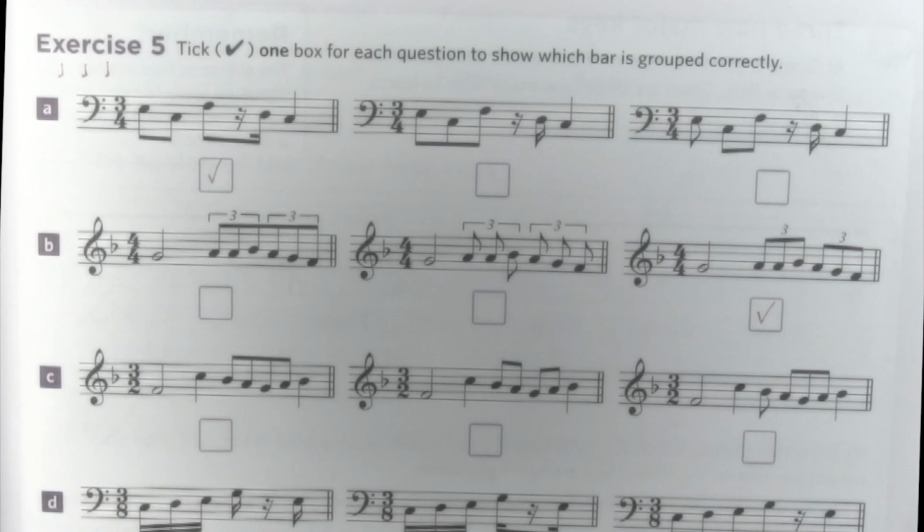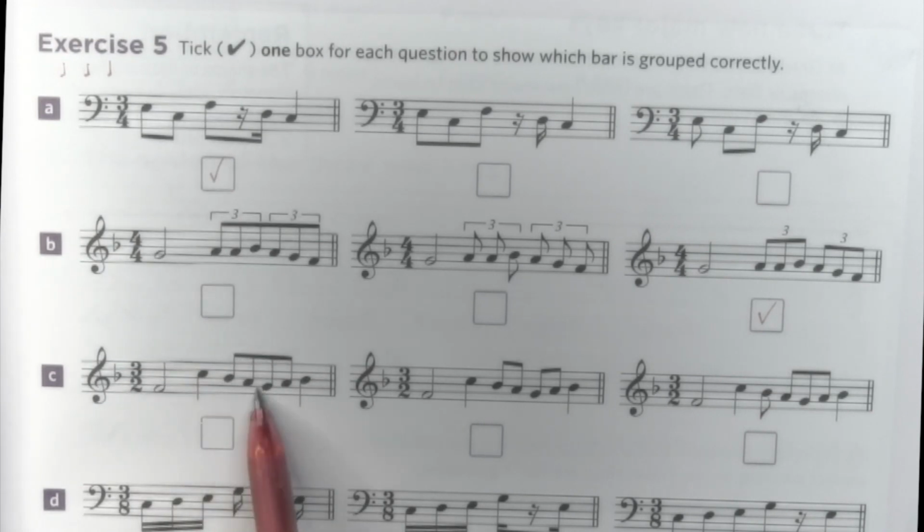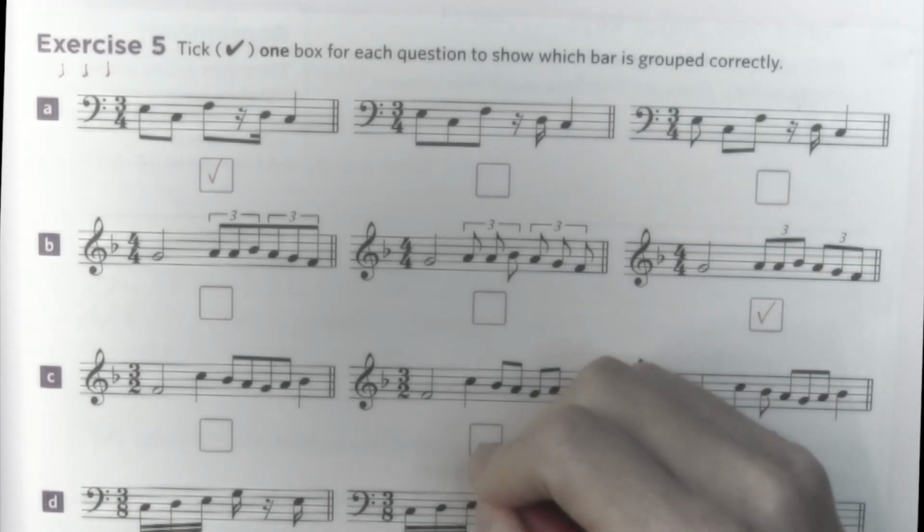This one. In 3/2, we need to see 3 minims. Now here we have 1, here we have another one, and here we have another one, but they cross each other, so this is incorrect. 1 minim, 1 minim, and 1 minim. This is the correct one. Let's exclude the last one. 1 minim, 1 minim. Why is this alone? If you don't see a dot, and if it's not a compound time, just be suspicious about floating quavers or semiquavers. Okay, this is the correct answer.